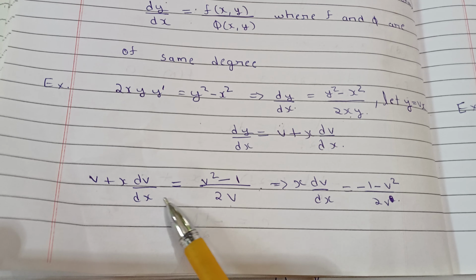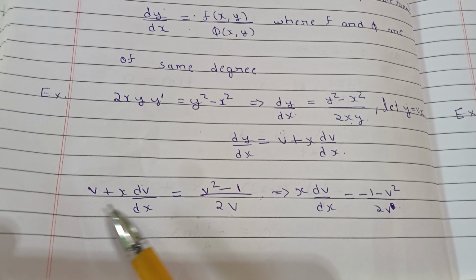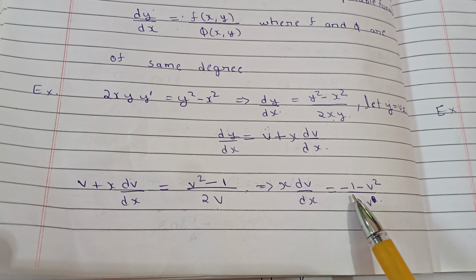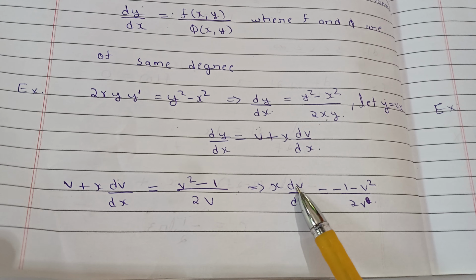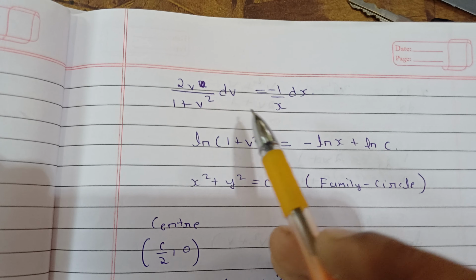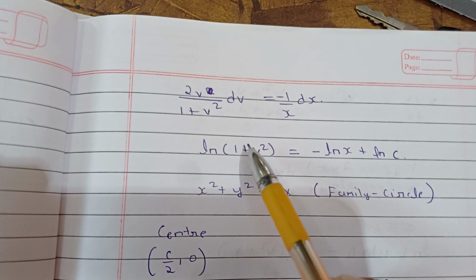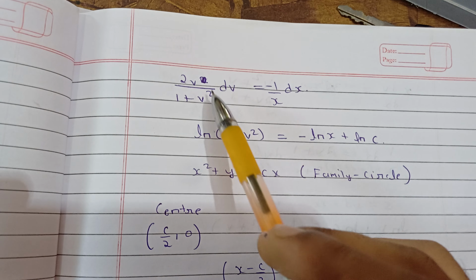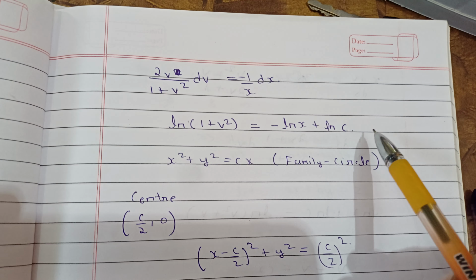Now you can just separate this form. This form is separable in terms of dv and dx. How? Take the v terms on one side with dv, and dx and x on the other side. Now this is solvable. We know that the integral is log of 1 plus v square, because its derivative gives 1 upon 1 plus v square times 2v. So this integration is this, and it equals minus log x plus log c.